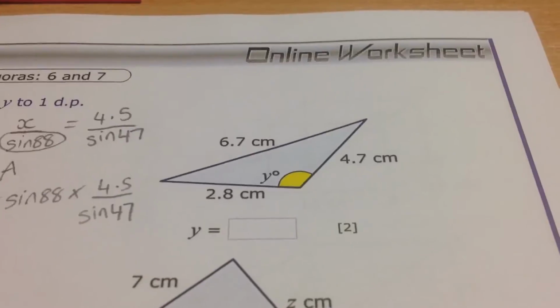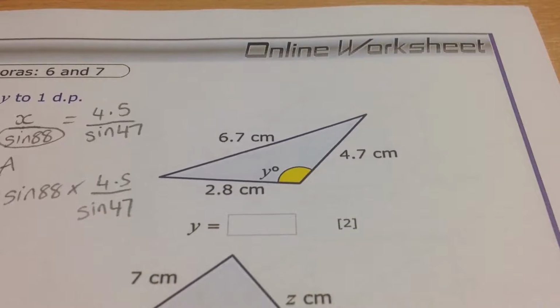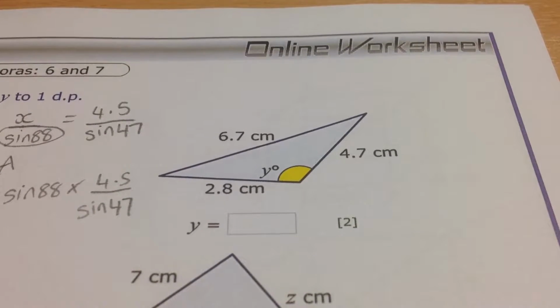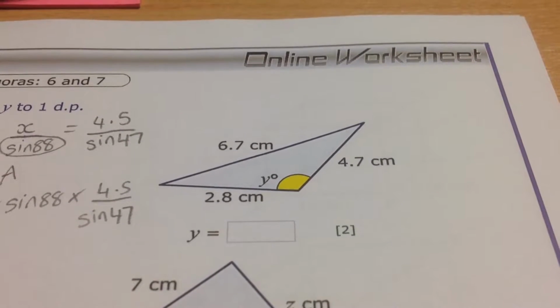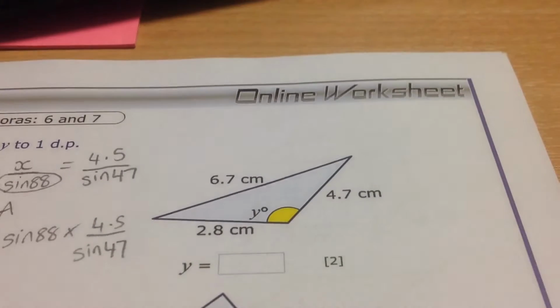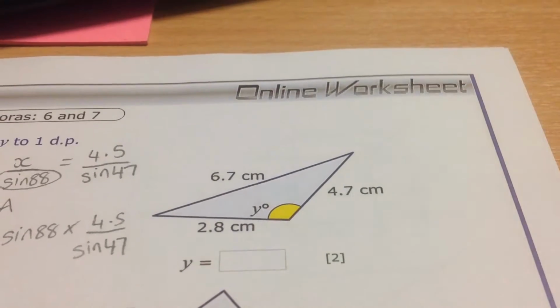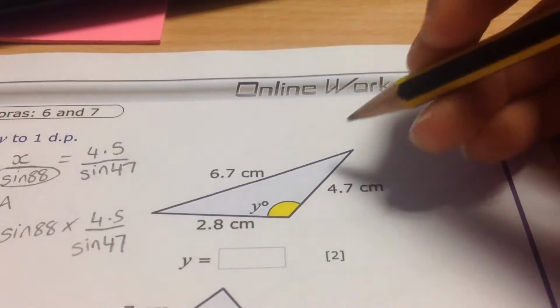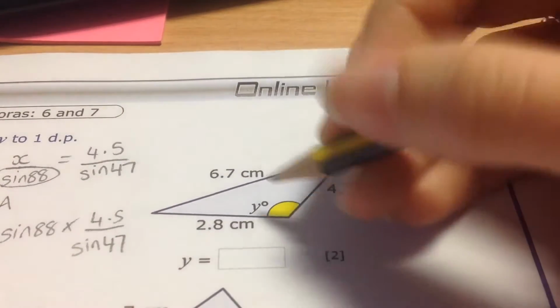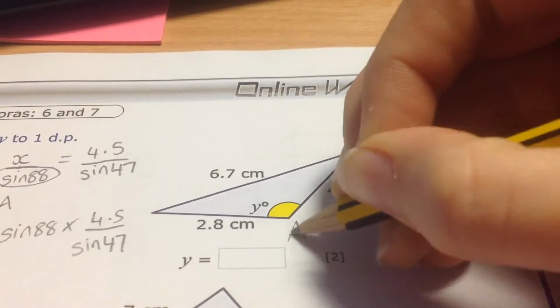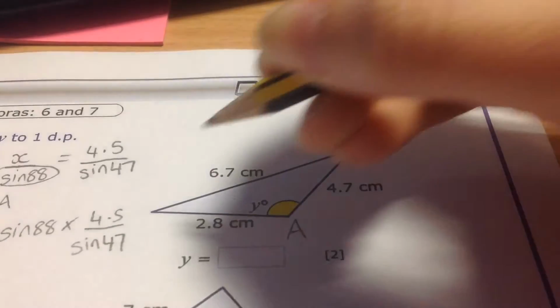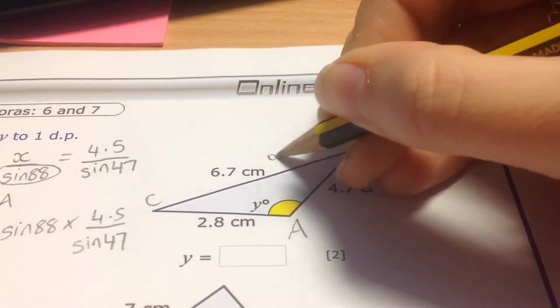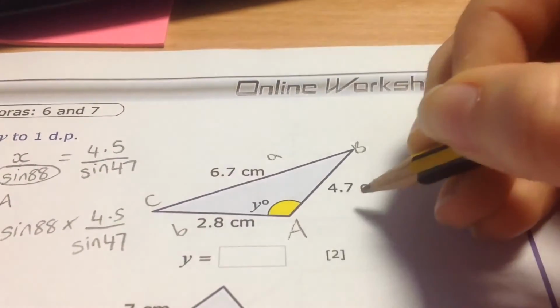Moving across to this triangle here, again not right angled. I'm trying to find an angle this time. I haven't got two pairs. In fact, I haven't got any pairs because I don't know any angles in this triangle. It's going to have to be cosine rule. So let's remember, always try and make the side that you're finding A, or the angle that you're finding A, and then B and C don't matter. So A, B, and C.